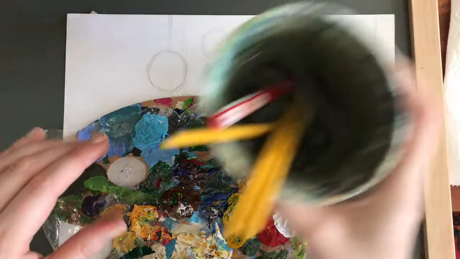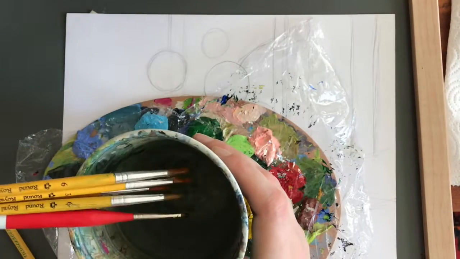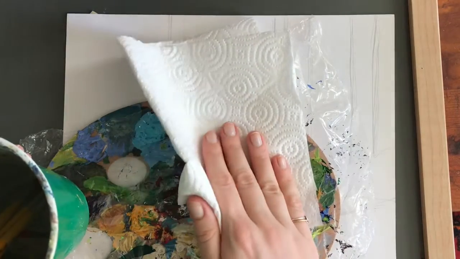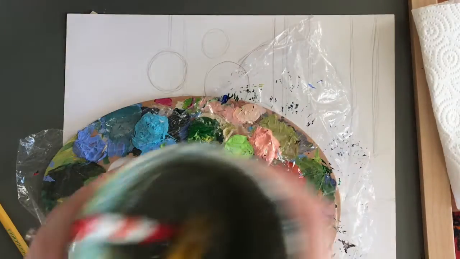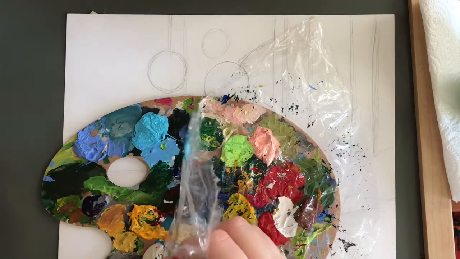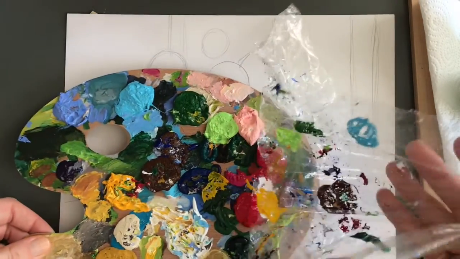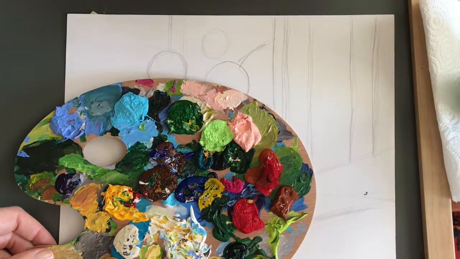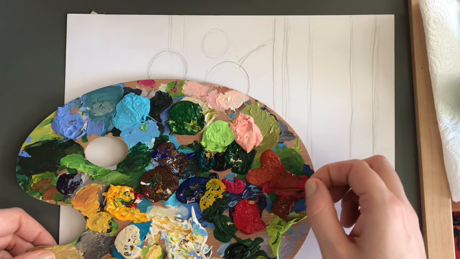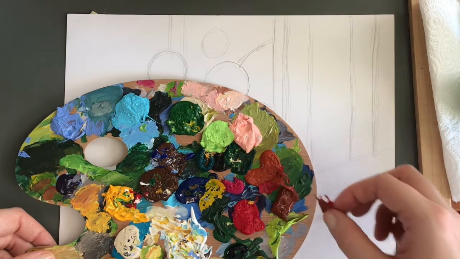I also have my water cup with my brushes, so I'm ready when I need to change colors. I have my paper towel. I have all sorts of colors all over in the bin next to me. So just a little bit about how I do some color mixing just to get started. All right, some of this paint is okay, some of it is a little bit too dry, so I'm gonna remove some of the dry bits and then just use what I have here.